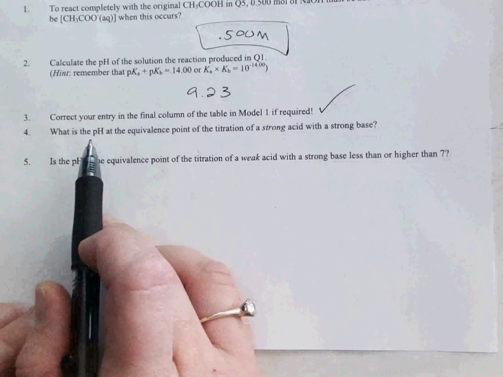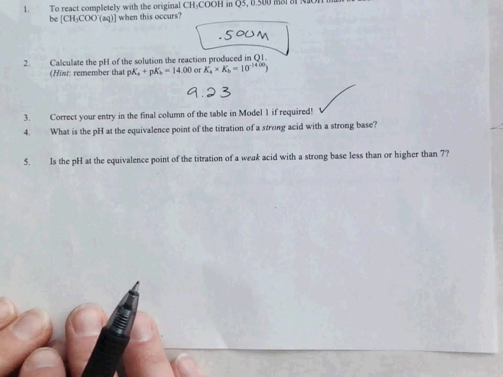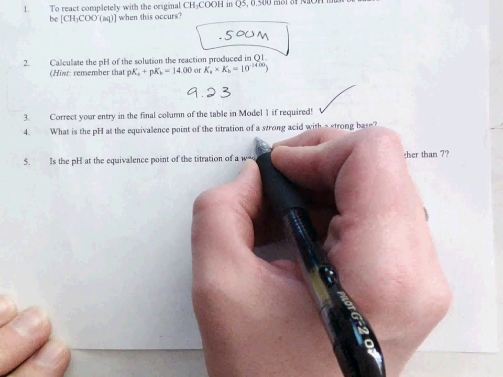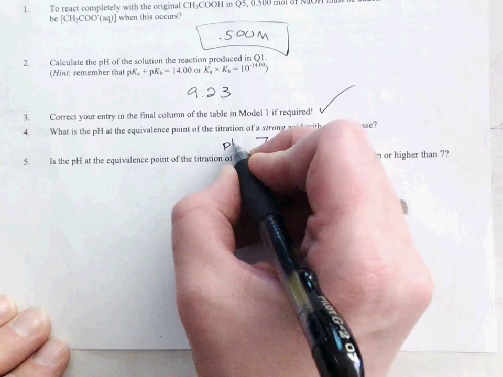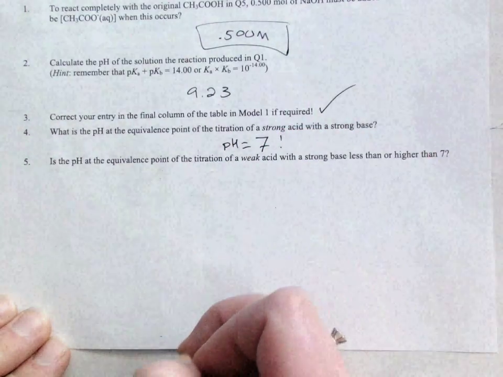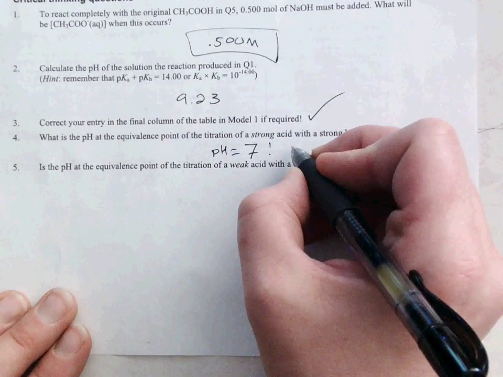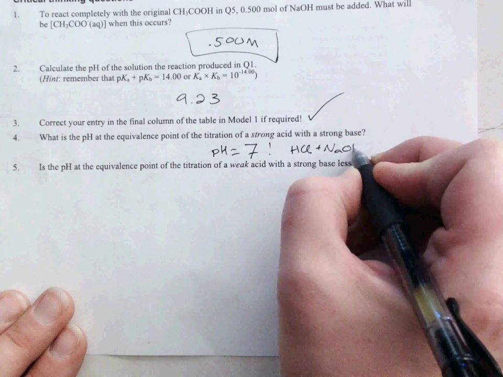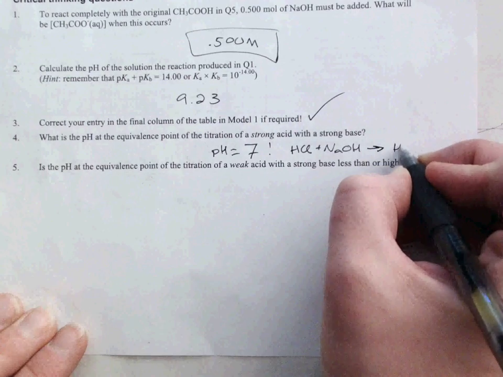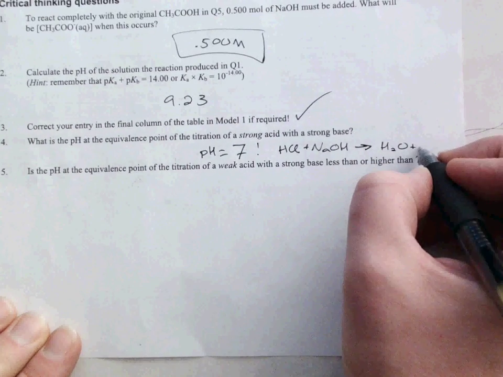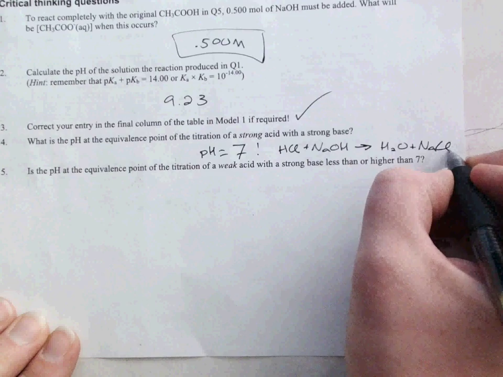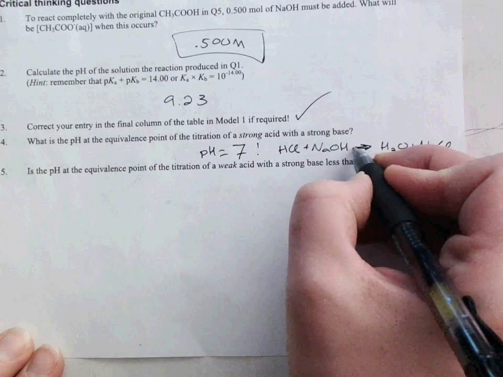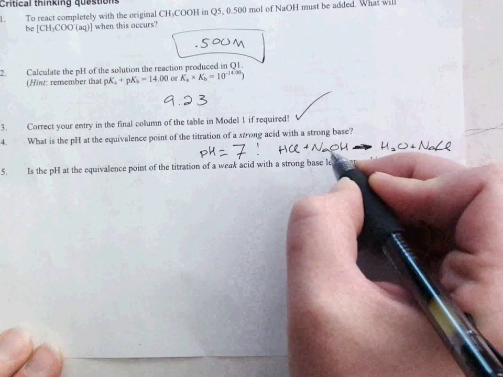Now, totally different situation. What if we had a strong acid and a strong base? The pH at the equivalence point should be, if you remember from the last video, 7. Now just imagine that. How about HCl and NaOH, and they make water and a salt, sodium chloride. Notice this forward arrow. It's not an equilibrium. It's a strong acid. It's a strong base.